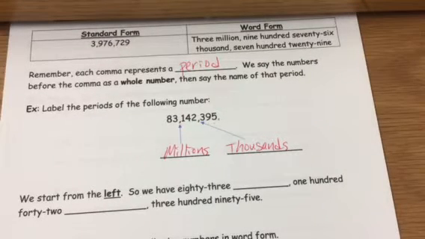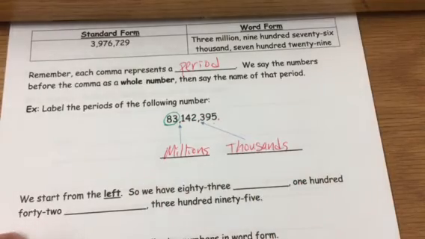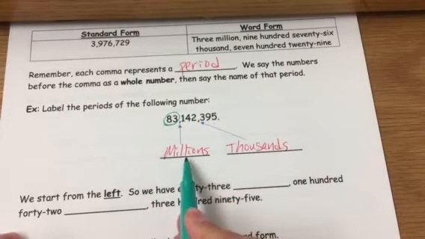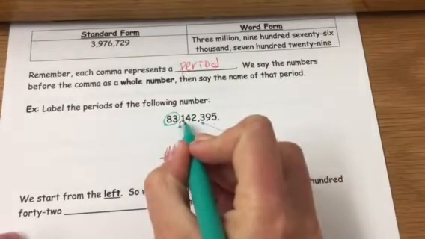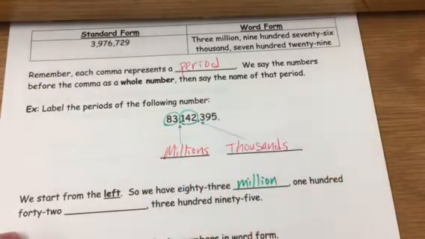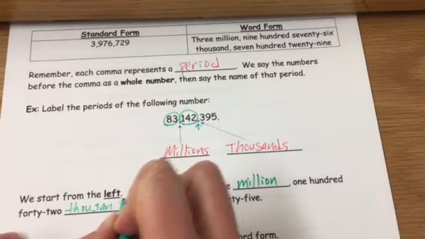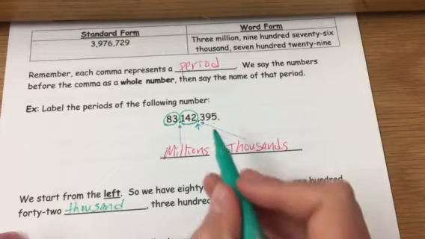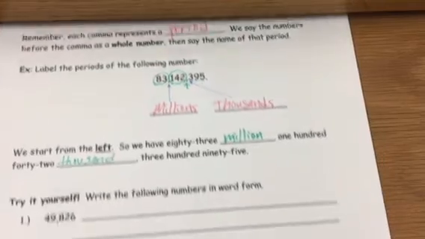So as I'm reading my numbers out loud, I'm actually going to start from the left and work my way to the right, just like you do when you're reading a book. We read from left to right. So if we start from the left, we're going to go ahead and take a look at this period right here. I have 83. I'm going to say that as a whole number. So that's 83 million. I'm going to go ahead and look at the next set of 3 numbers. 142. Now I've gotten to a comma, thousand. So I'm going to name that period. That's our thousands period. And then we're going to finish off 395.